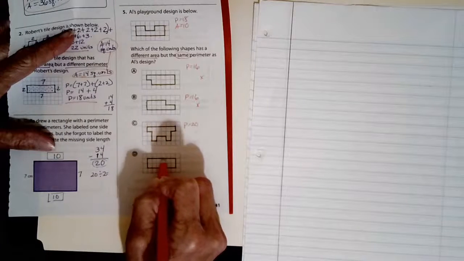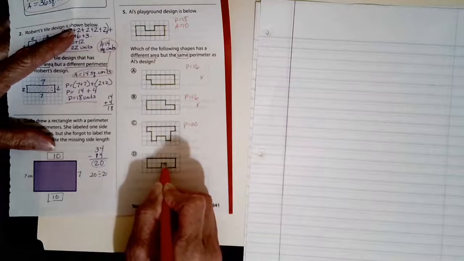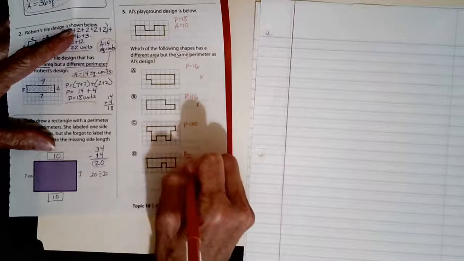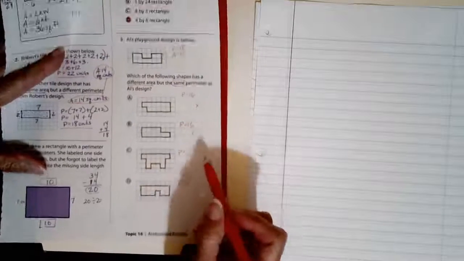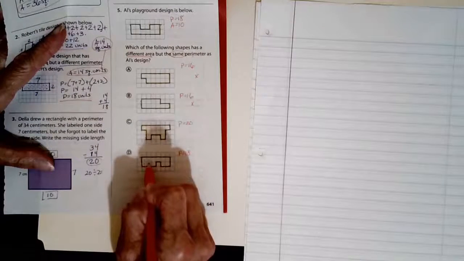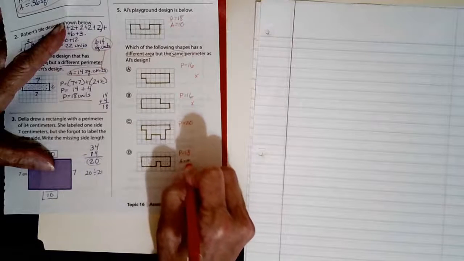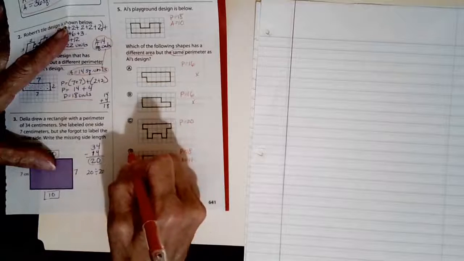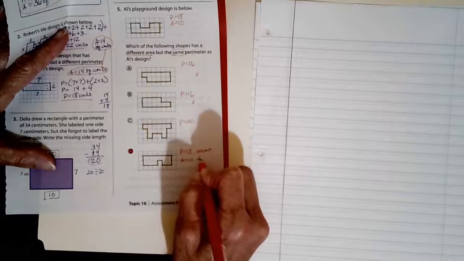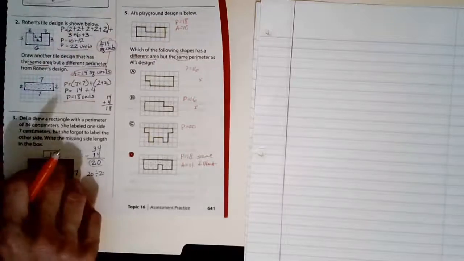1, 2, 3, 4, 5, 6, 7, 8, 9, 10, 11, 12, 13, 14, 15, 16, 17, 18. It has a perimeter of 18, but now let's check. It's got to have a different area than 10. Let's find out. 1, 2, 3, 4, 5, 6, 7, 8, 9, 10, 11. The area is 11. We have found our answer. It has the same perimeter and a different area. So we have satisfied the requirements. Turn your paper over.